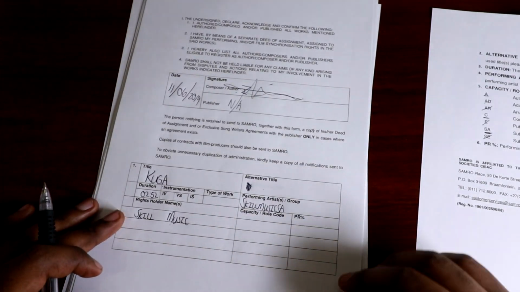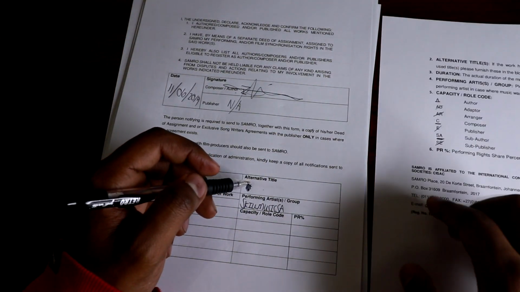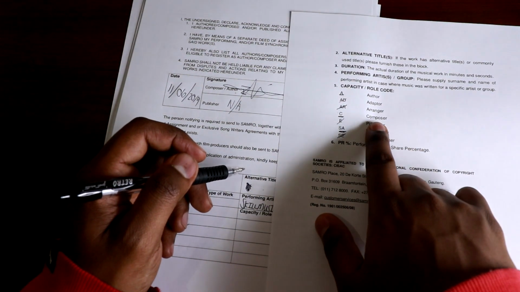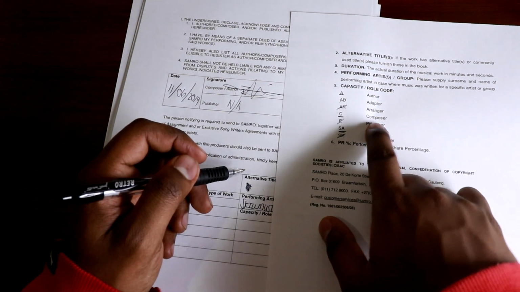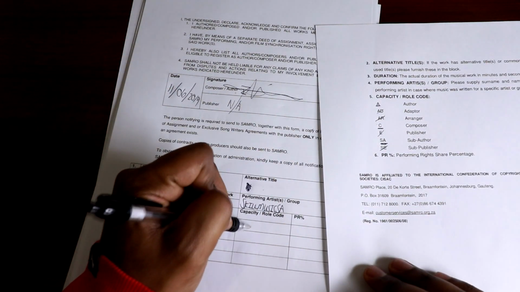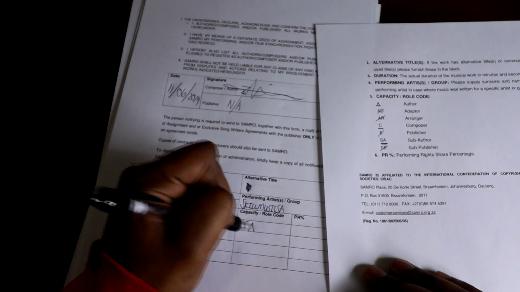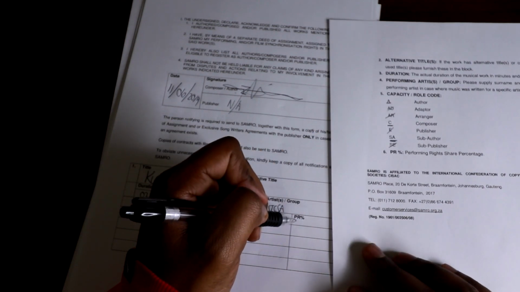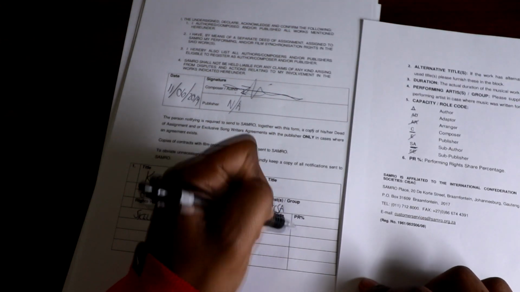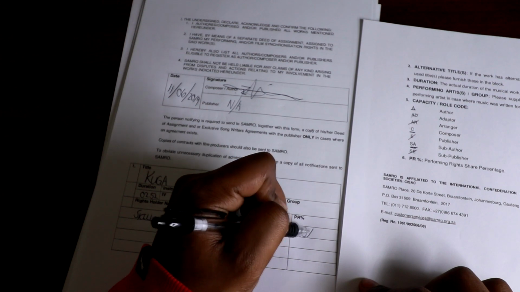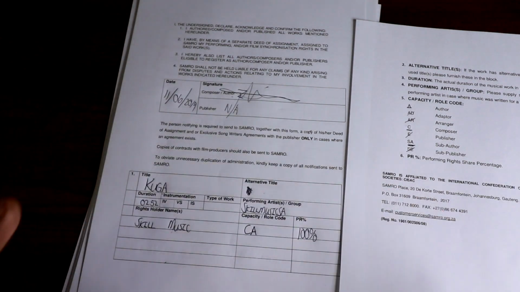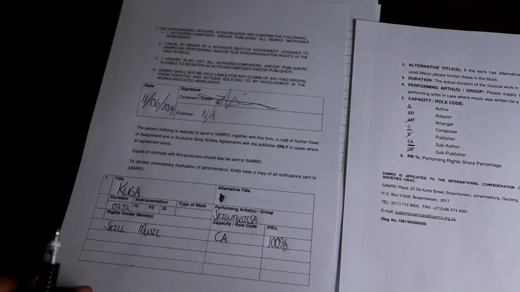Okay. So Skill Music. I'm going to say, as shown on the last page of the forms, I'm a composer and I am the author. Composer as the producer, and I'm also the author as I'm also the one who wrote the lyrics. So I'm gonna write C, I'm gonna write A. And then PR is the performance rights share percentage. So I'm gonna give myself 100%. This is the case when there's no producer, no one else. It's just a single that I produced and I also made the lyrics too.